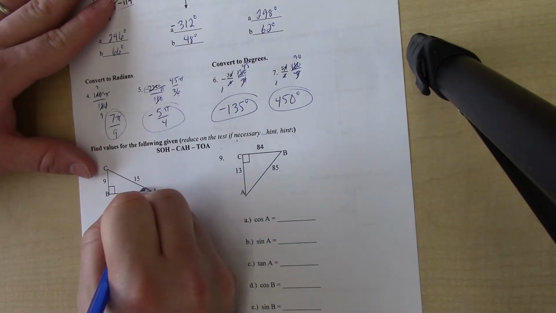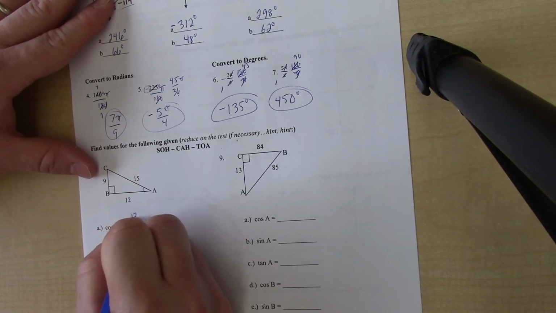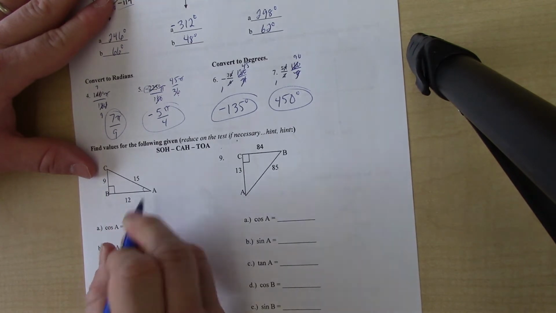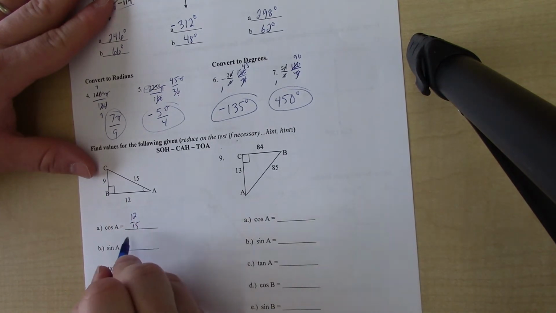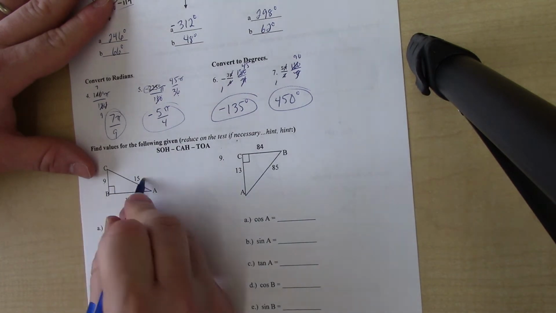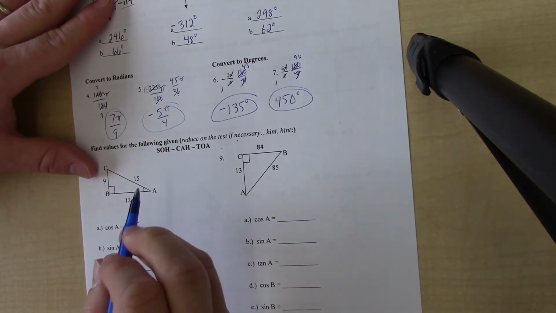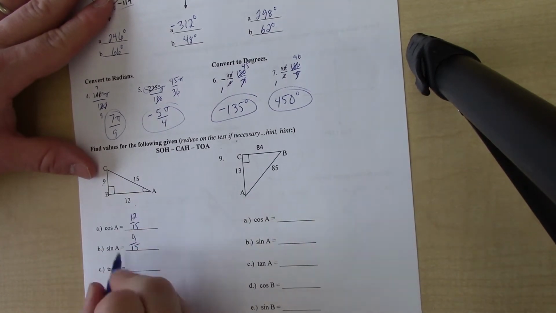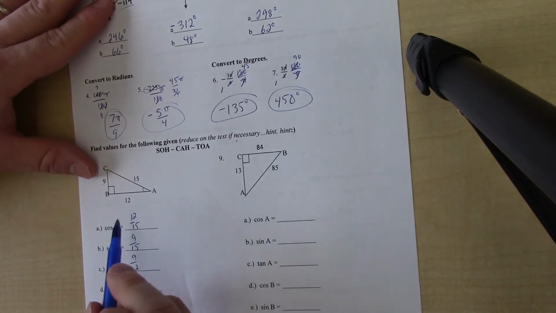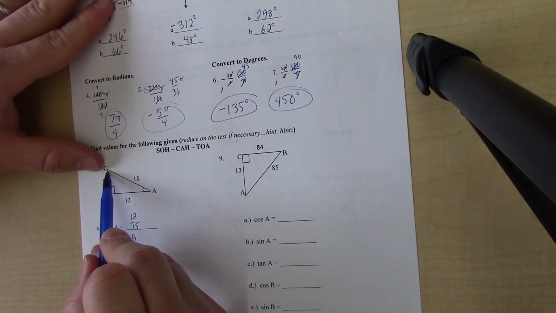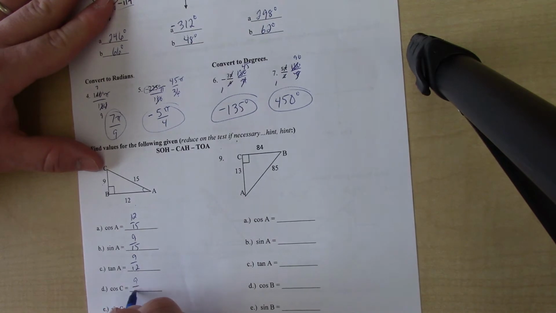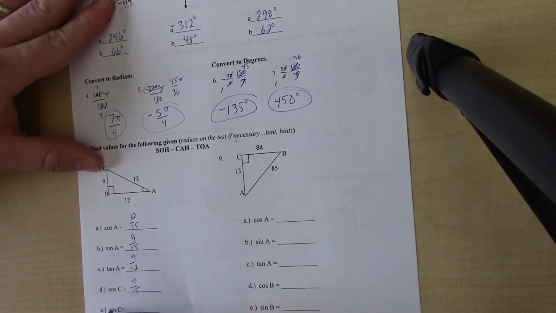Cosine of A, so from here, adjacent over hypotenuse is 12 over 15. Yes, that reduces, but I'm not going to even show that. Sine of A is opposite over hypotenuse, 9 over 15. Tangent of A is opposite over adjacent, 9 over 12. Cosine of C, so now from here, adjacent over hypotenuse is 9 over 15. Sine of C is opposite over hypotenuse, 12 over 15. And tangent of C is opposite over adjacent, 12 over 9.